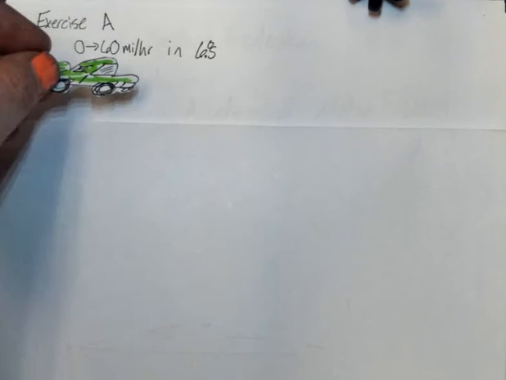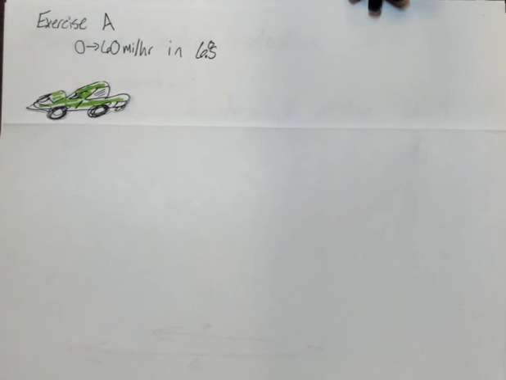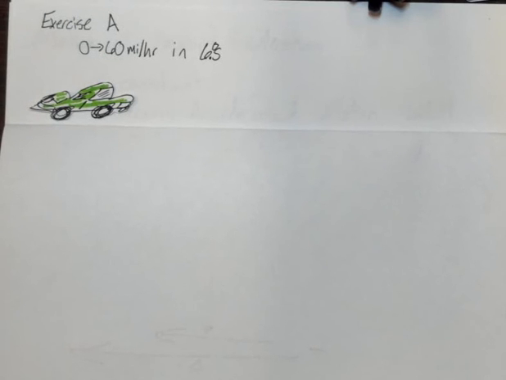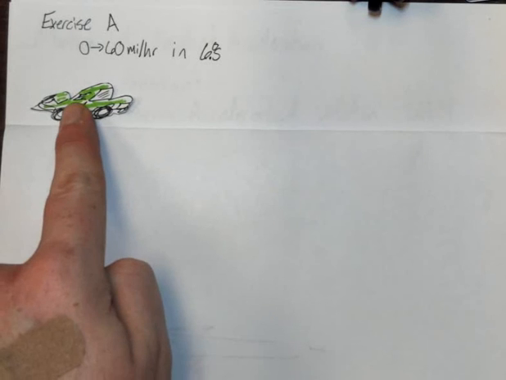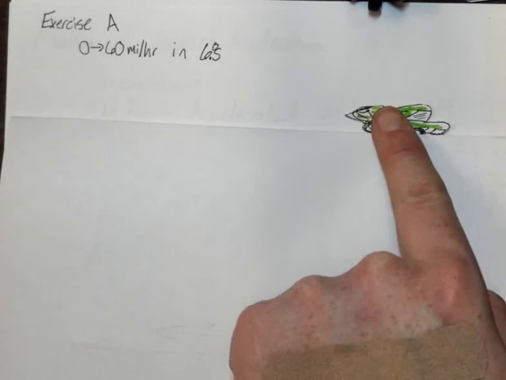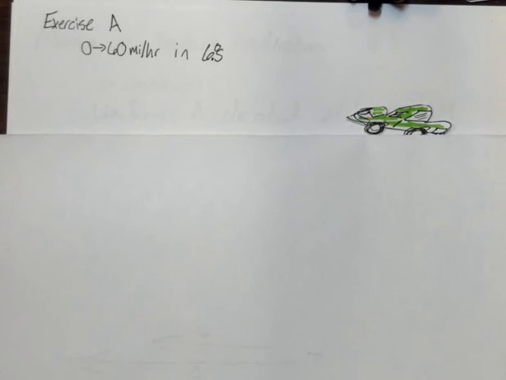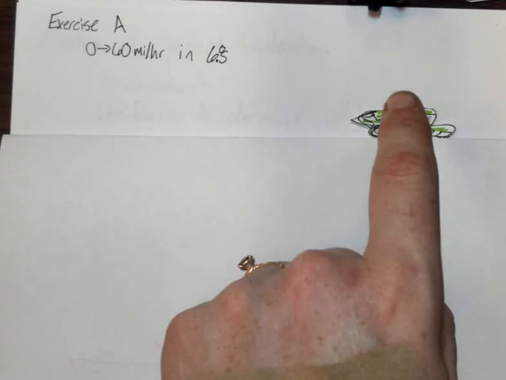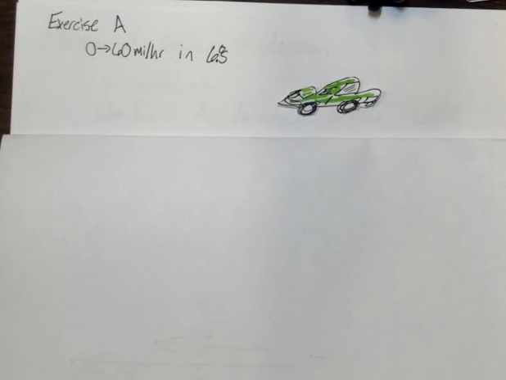So imagine a car, and you really want this car because it has an awesome engine. In fact, this car can accelerate from 0 miles an hour to 60 miles an hour in 6 seconds. That's the target. That's what the car commercials always want you to consider. So what does this say about the car? Does it say that the car is fast, or does it say that it accelerates well?